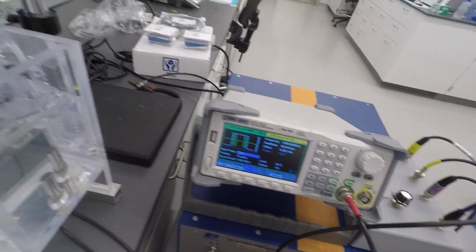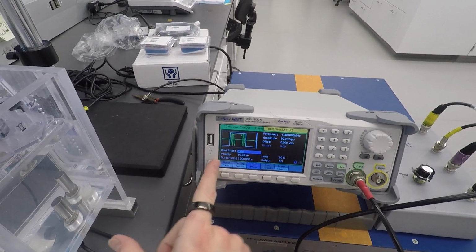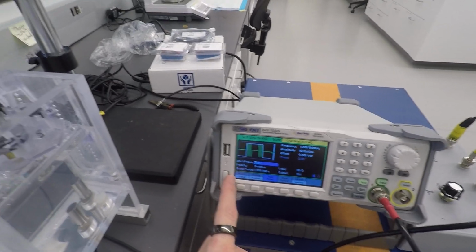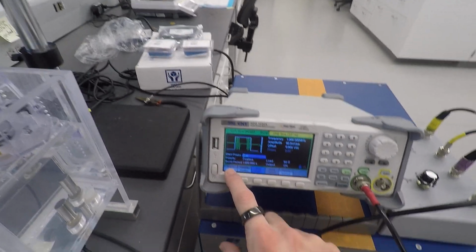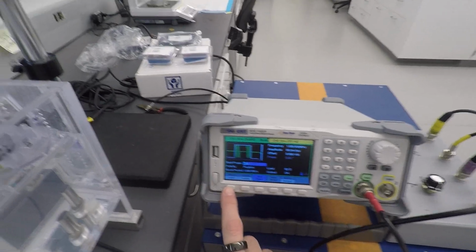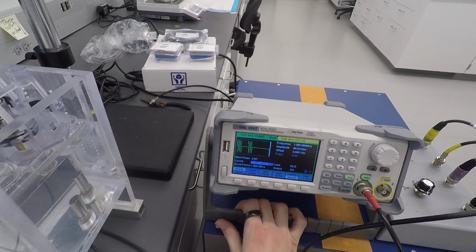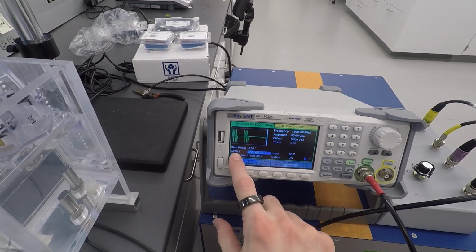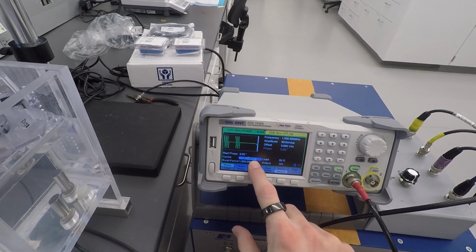function generator is on. So in order to do that, we're going to change this from a gated signal to an N cycle signal. That N cycle is number of cycles. In order to change that, we're just going to press the respective button just below it. You can see here now that we have a new parameter named cycles.